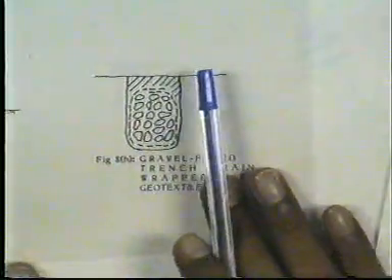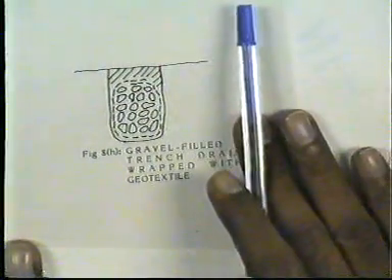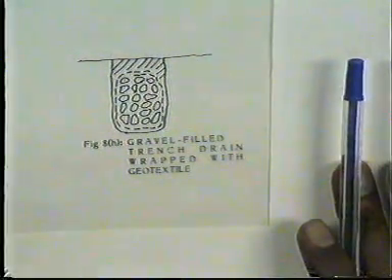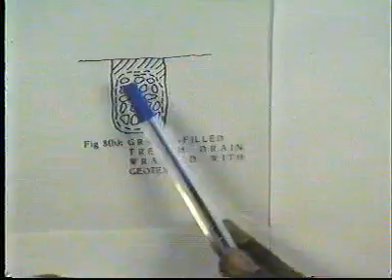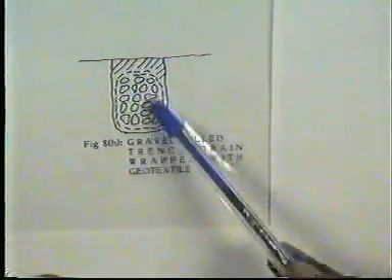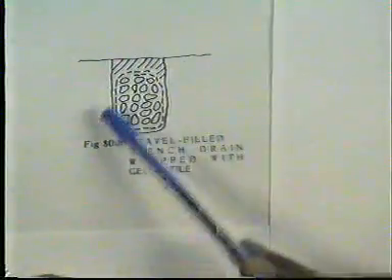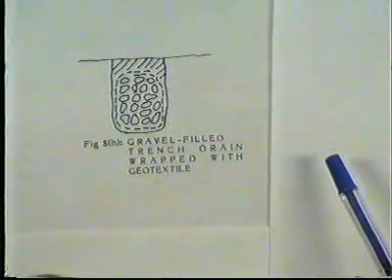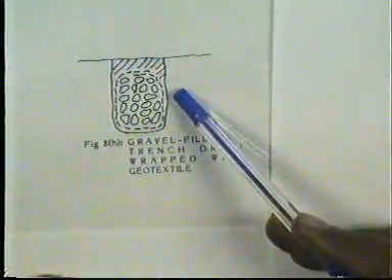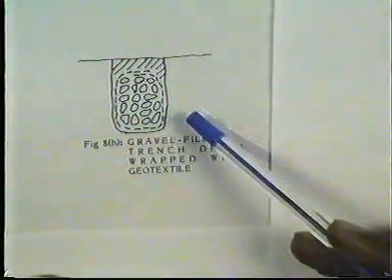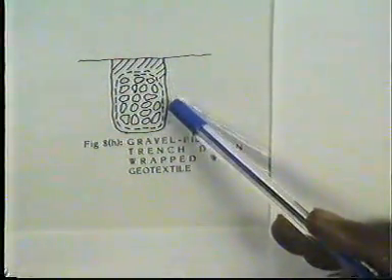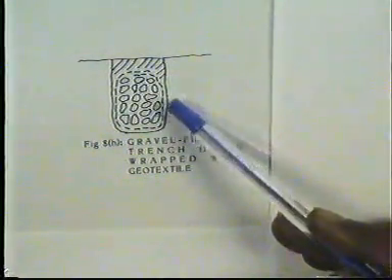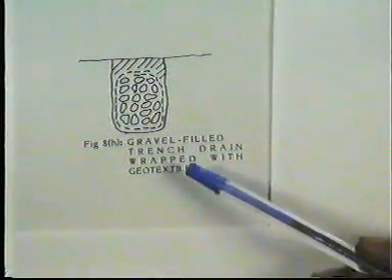Now this is another area where the geosynthetic material also acts as a filtration. This is the gravel filled trench drain wrapped with the geotextile material. So it is very easy to install and construct this drain, and it is much cheaper than the conventional method.